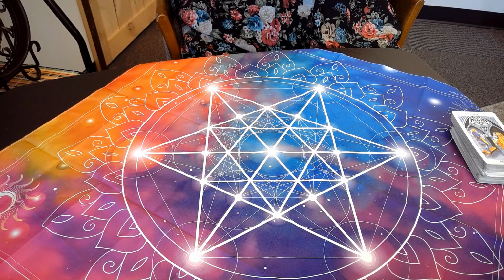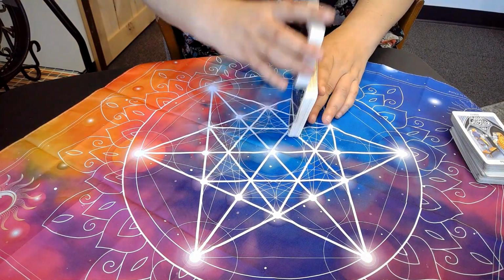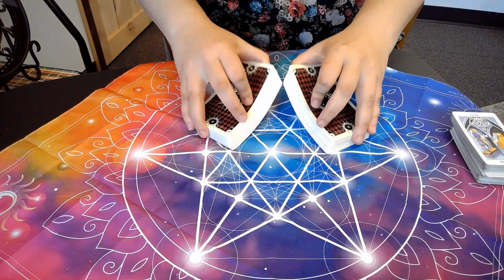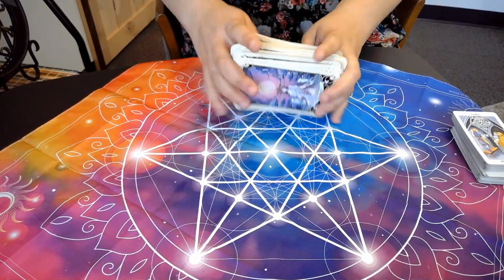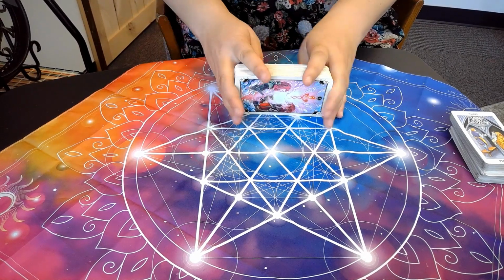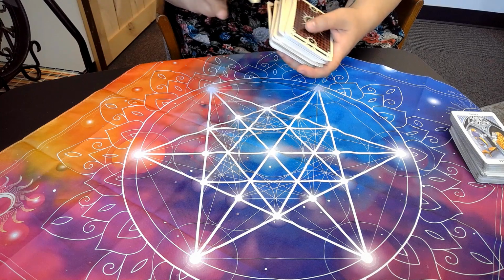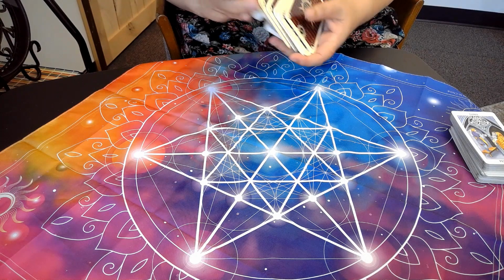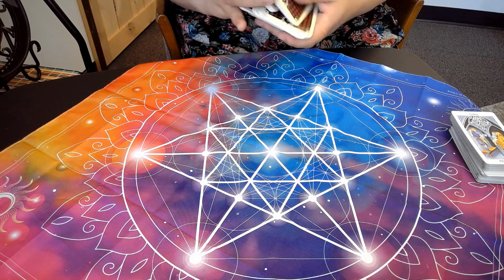The first thing you're going to do is shuffle your cards and lay them out into the consciousness spread. I like to shuffle my cards at least 3 times in 2 different ways. So the first one I do is the bridge. And then the second one I do is just one of these. And again, I like to do it 3 times. It's just a number I like.